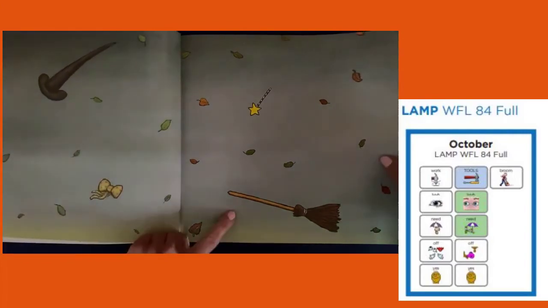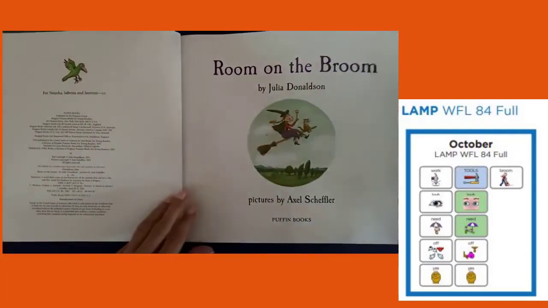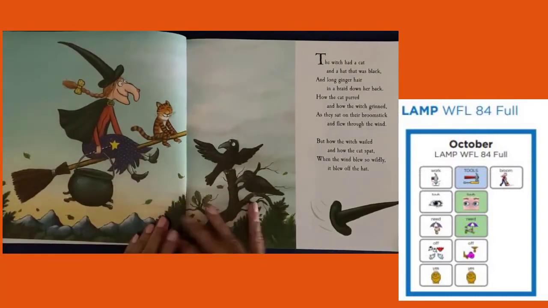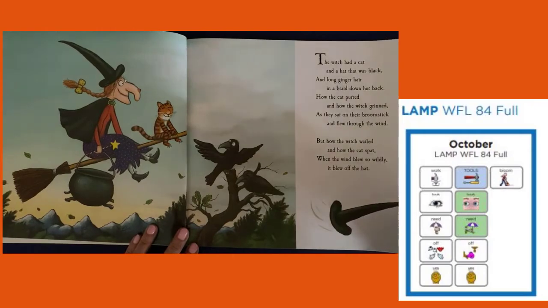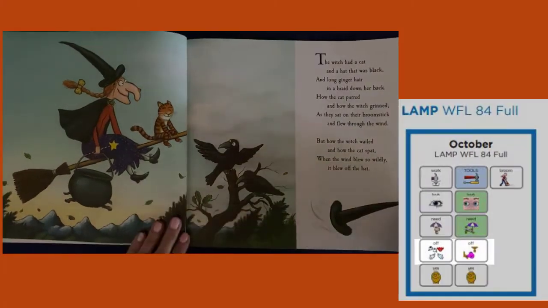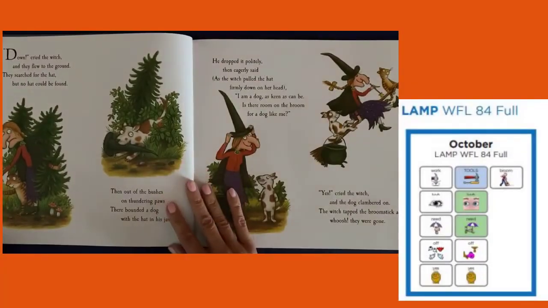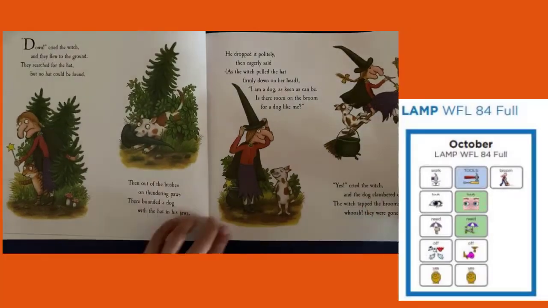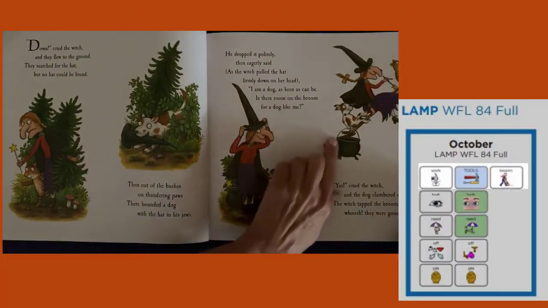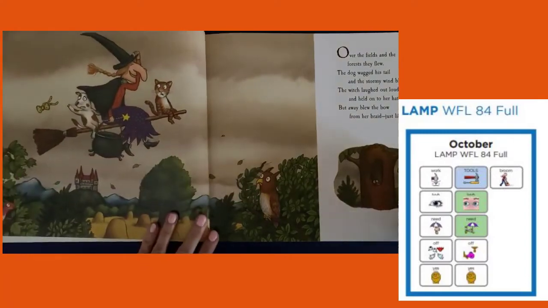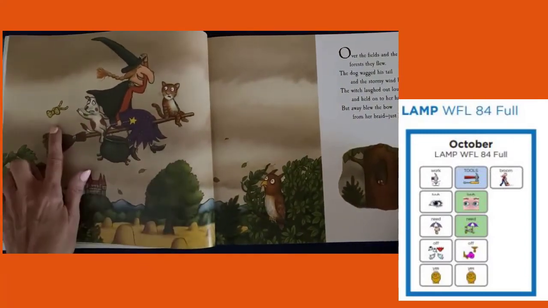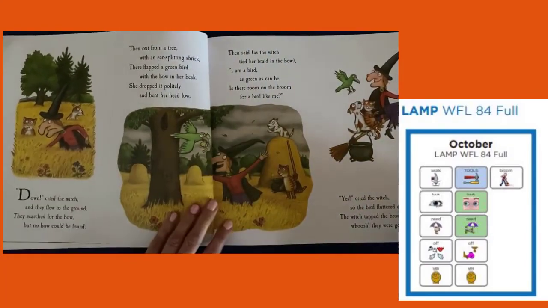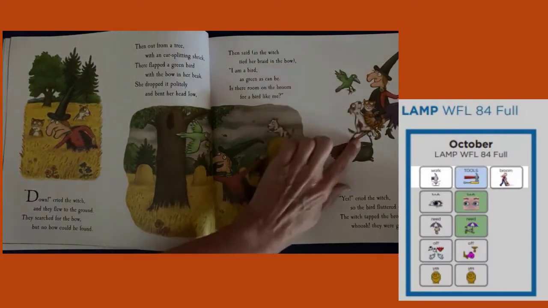Oh, I see a hat and a broom. There's a witch. Oh, that's her cauldron that she makes her brew in. Looks like her hat fell off. Oh, she came down to look for it. And she's back up on her broom. She's got some animal friends. They're flying again in the sky. Oh, something fell. Looks like they're down looking for it again. Oh, all the animals are back on the broom.